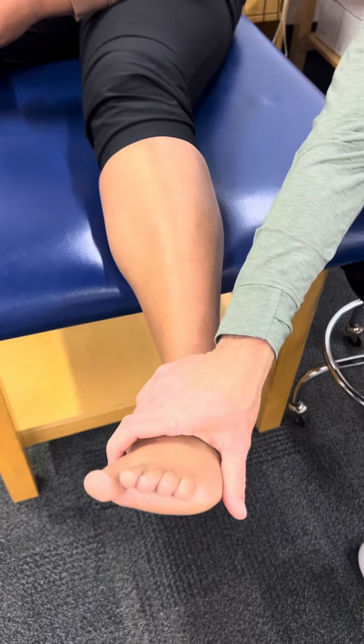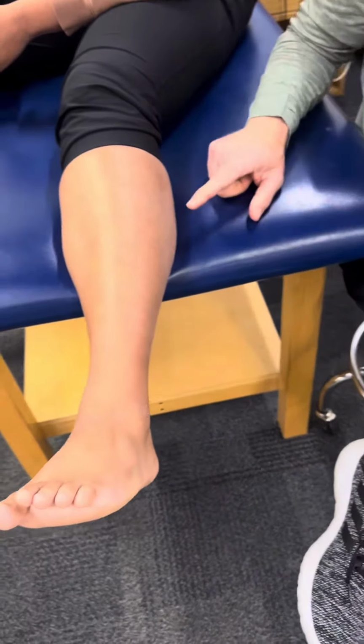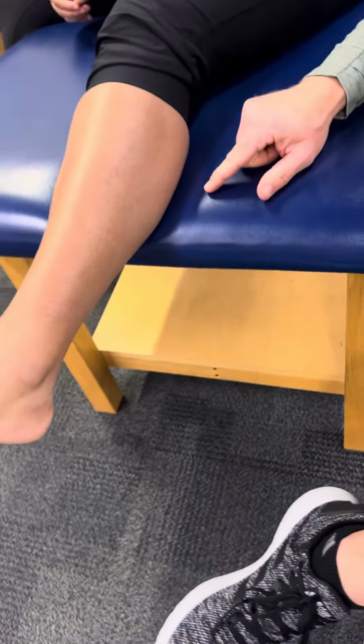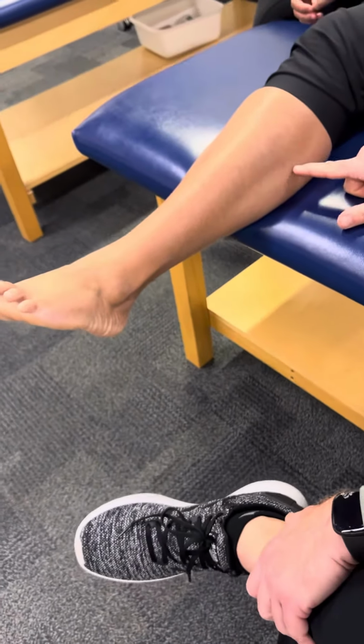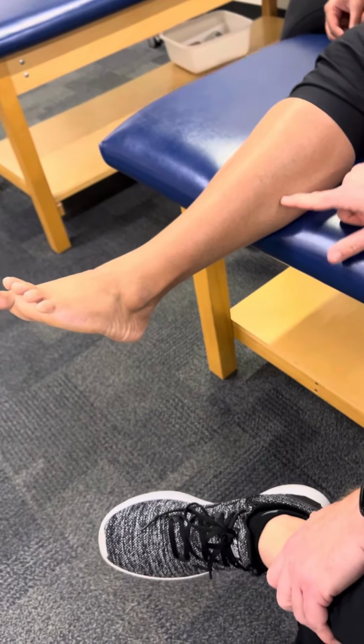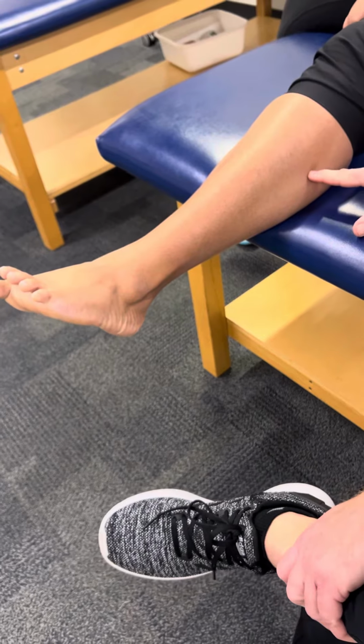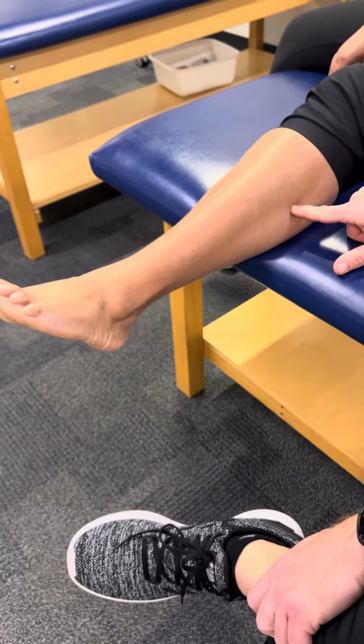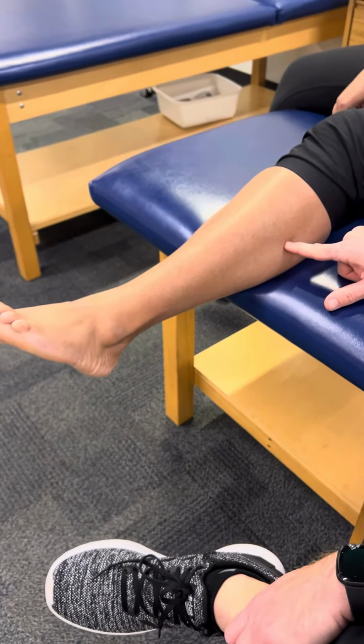Lateral compartment, I'm just going to ask her to evert, so go ahead and evert. Your other foot, evert, there you go. Sometimes you'll see some movement that's right in there. That's how you're going to find the lateral compartment. Are superficial and deep next?